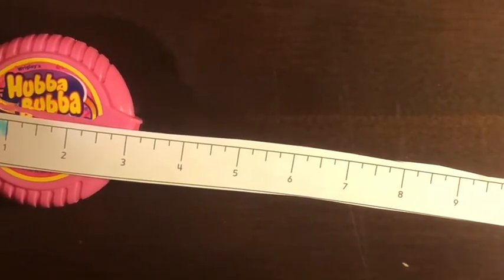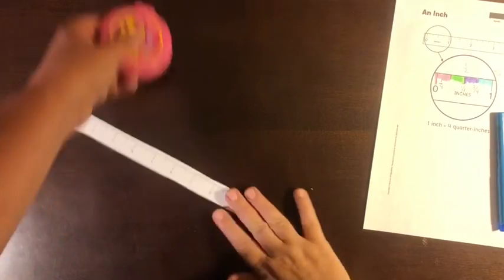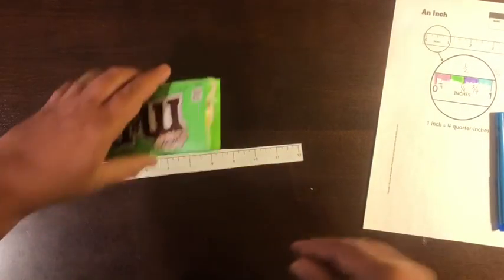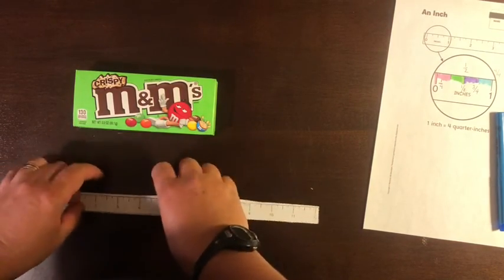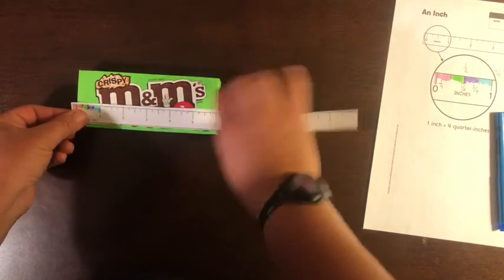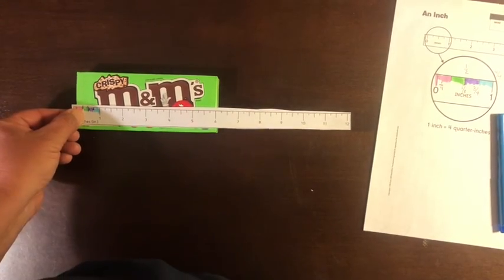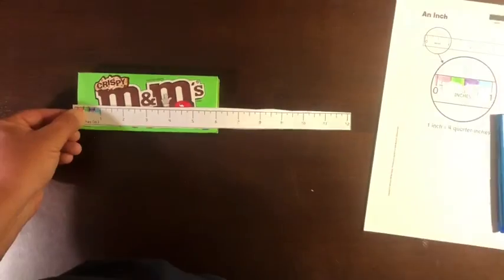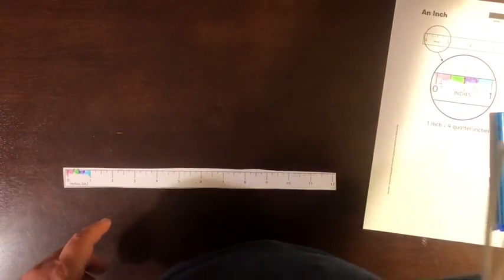It ends at 3. All right, what else can we measure? I still haven't given back Mr. Foster's M&Ms. Let's measure his M&M box. Started at 0, and we go all the way across. What is the measurement? You got it, 6 inches. All right, I've got to find some half inchers here.